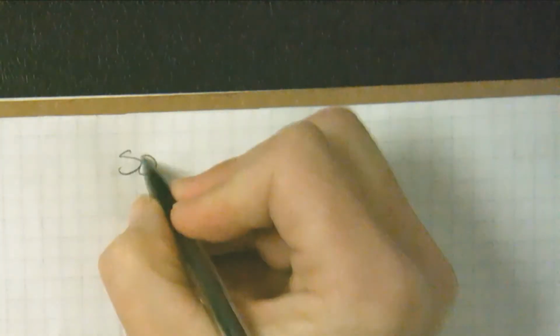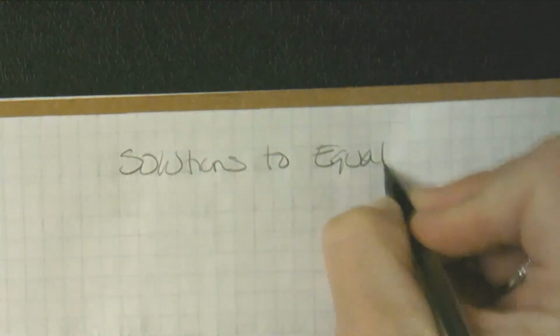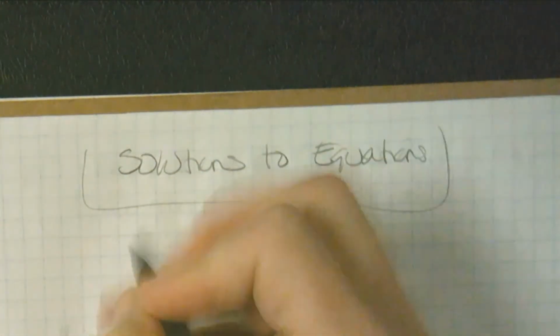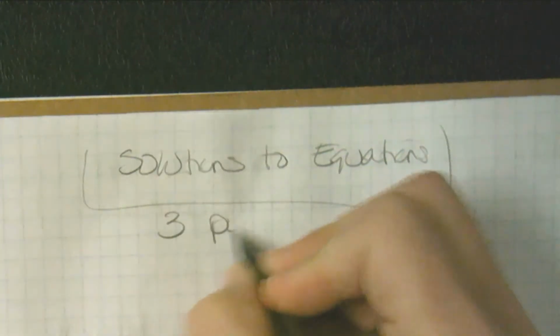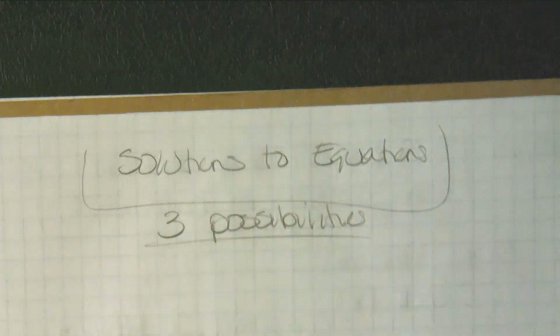All right, let's talk about the possible solutions. So when we talk about solutions to equations, there is more than one possibility. There's actually 3 possibilities. We've only been dealing with one.